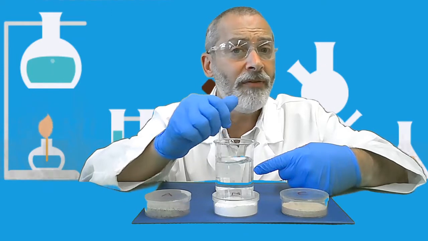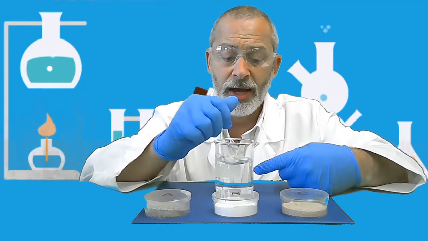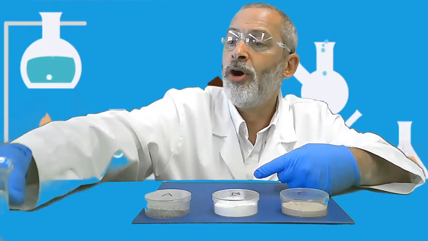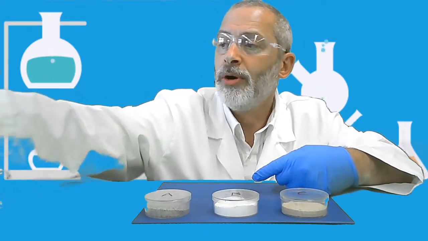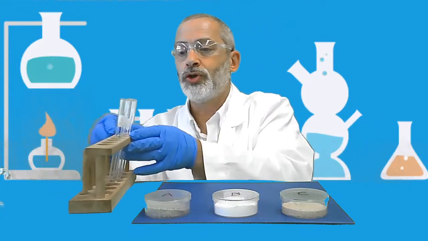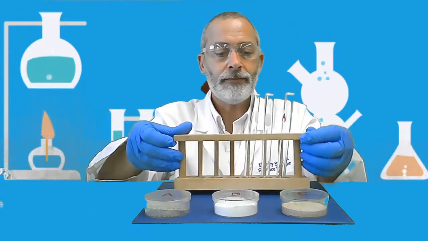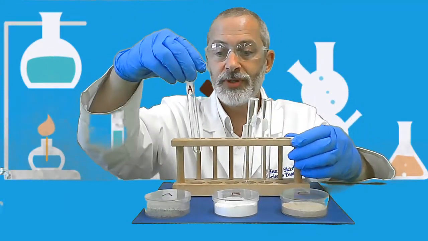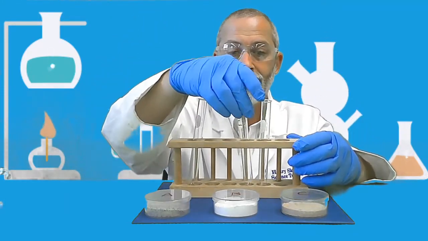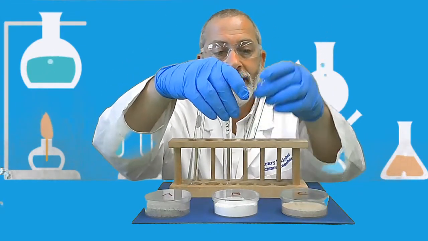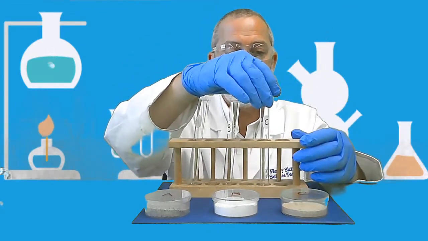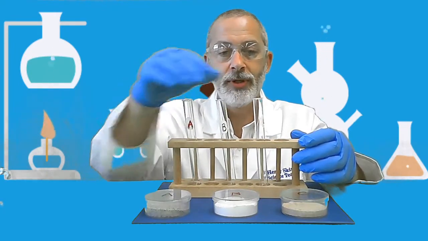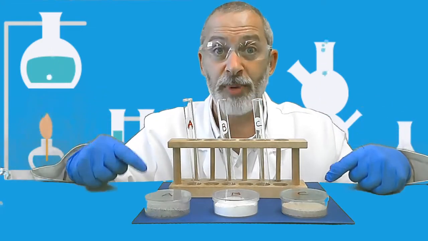But there are a couple of other things that we need to provide some basic needs. So I'm going to put this beaker off to the side for a moment, and I am going to bring over a test tube rack. A test tube rack with 3 test tubes labeled A, B, and C. I am providing here in these test tubes a living space.